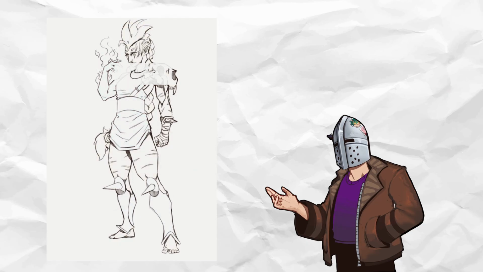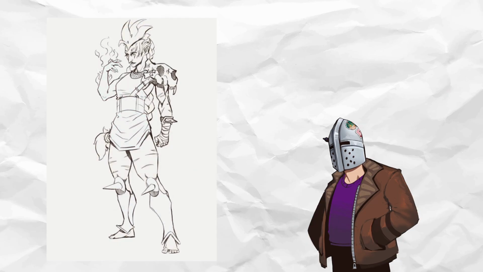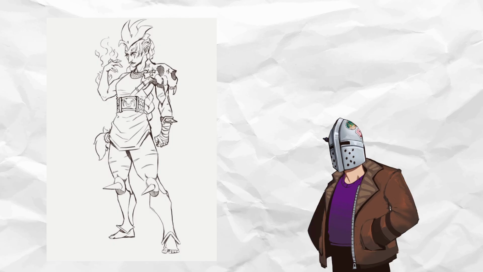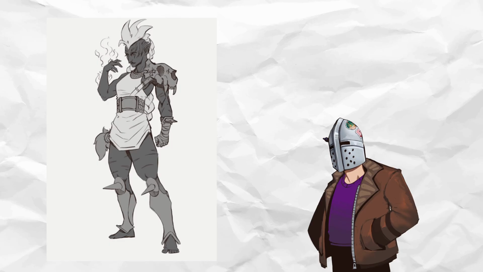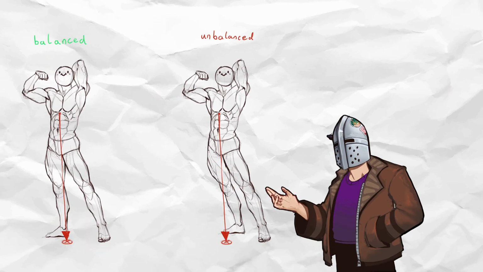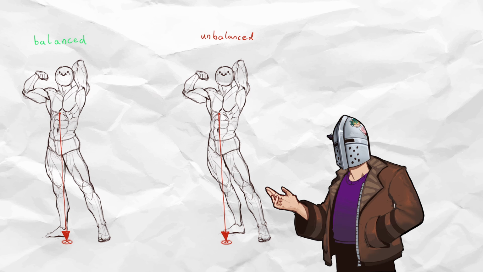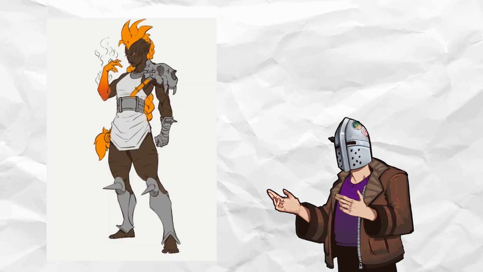So once we have our lines, we can start to add the volume of the body. I like to start with the upper body and then move on to the legs. This gives me a better understanding of the way a person is moving in 3D space. When posing any character, we need to keep the center of gravity in mind. Think about where the weight is focused in the pose and how the person is stabilized. As we get more advanced in our ability to draw gesture, we can add more details and definition to a pose.